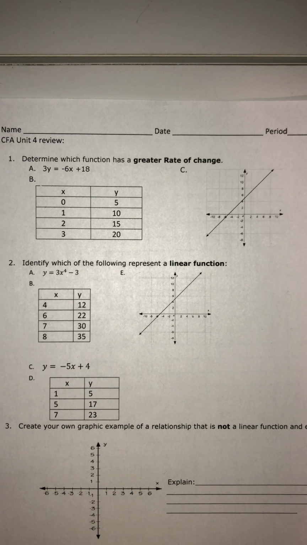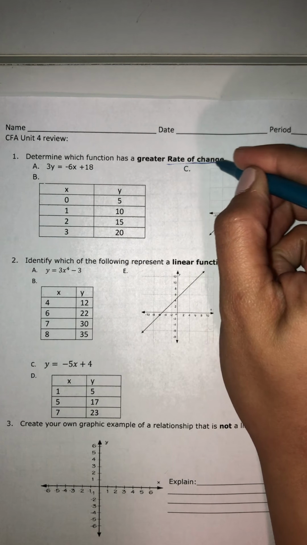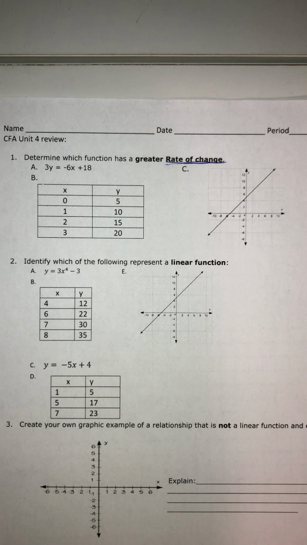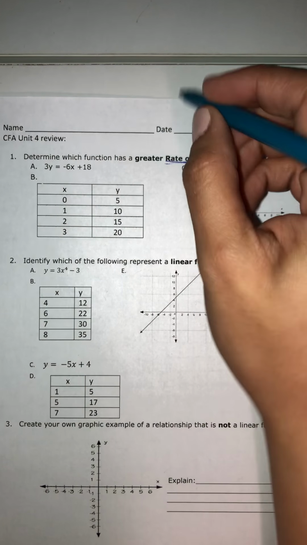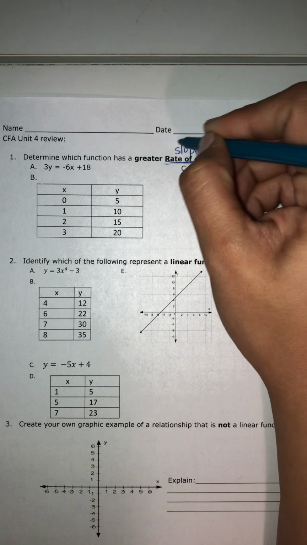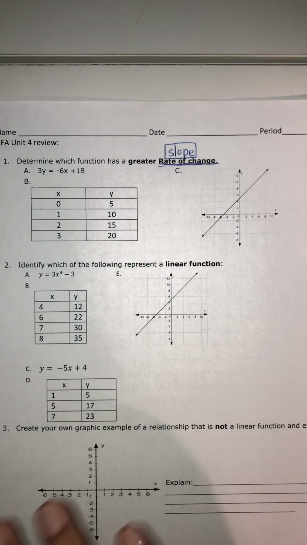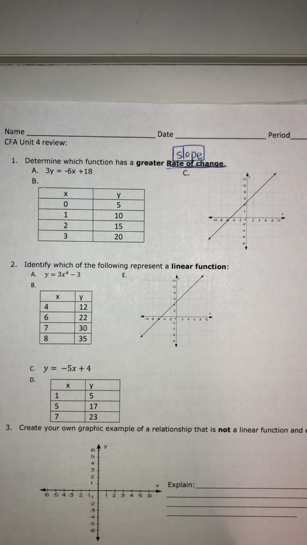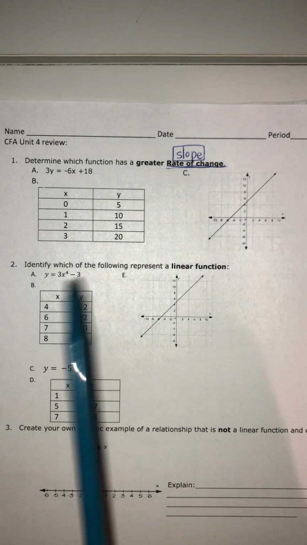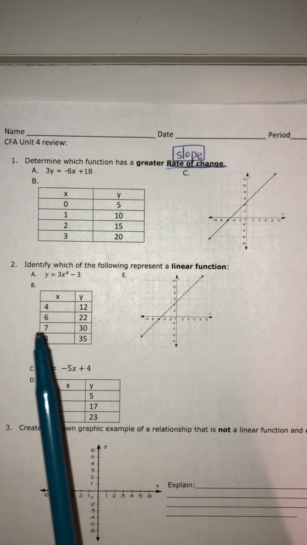So looking at number 1, it says determine which function has a greater rate of change. Rate of change we've talked about. It's the same thing as slope. And we have 3 different parts, A, B, and C. This is not a multiple choice problem.